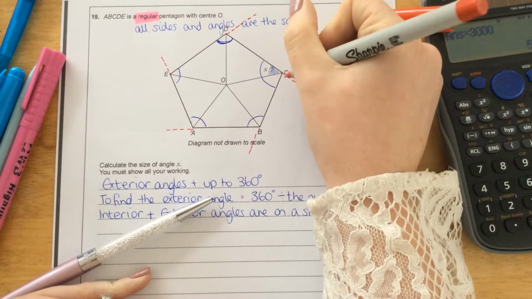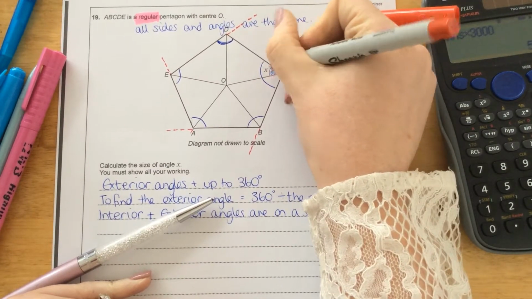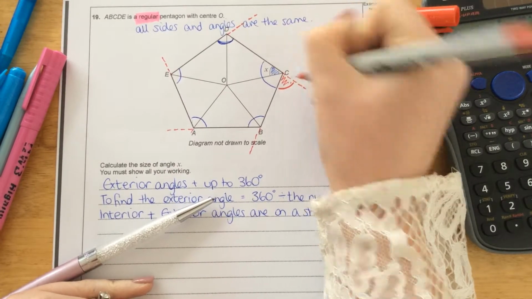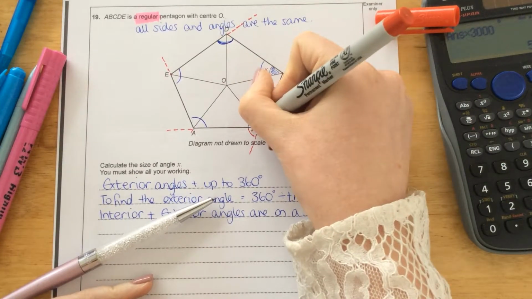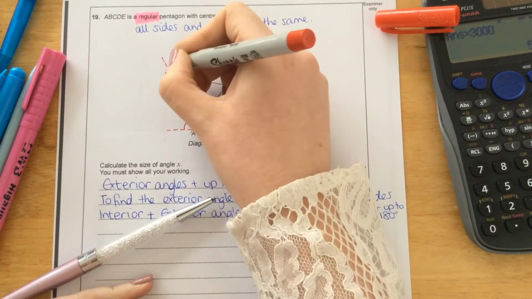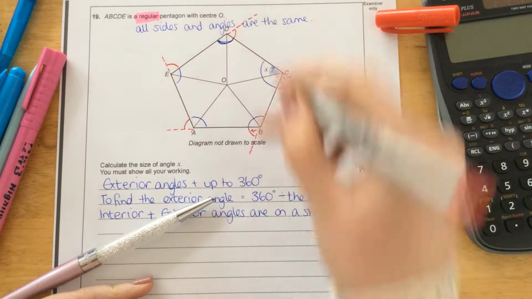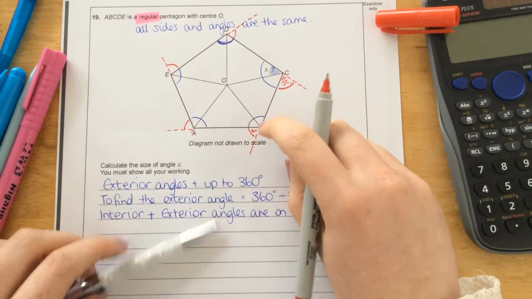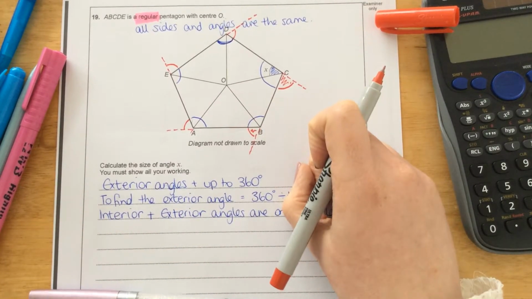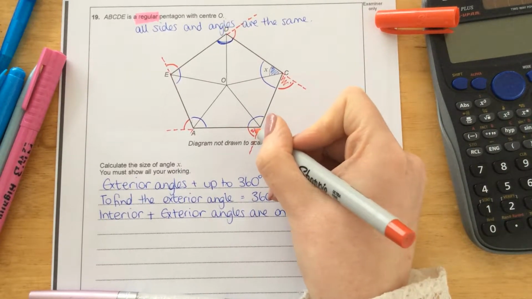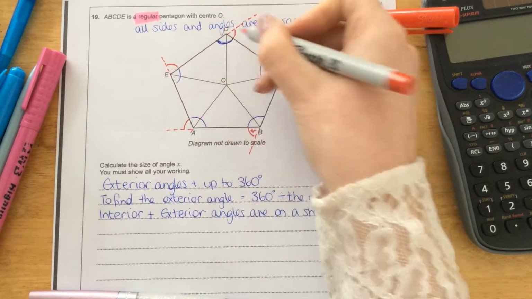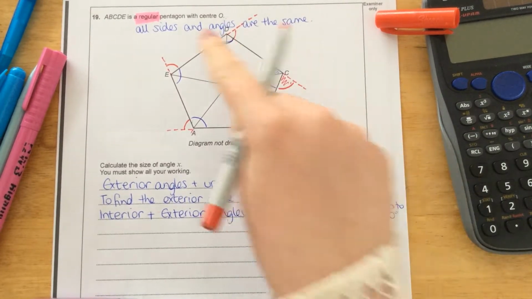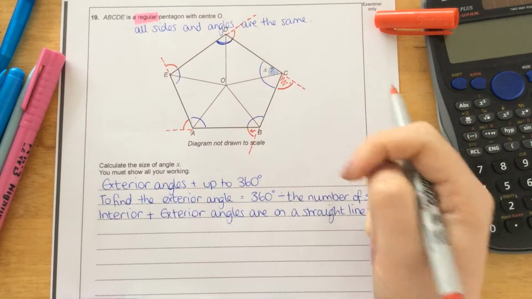Then you'll see I have the interior angle here on the inside, the blue one, but I also have the exterior angle here, here, here, here, and here. So the blue angles are the interior angles on the inside of the shape. The red angles are the exterior angles on the outside of the shape. So the rule is all the exterior angles, all these red angles on the outside of the shape must add up to 360. And because it's a regular pentagon, they're all going to be exactly the same.